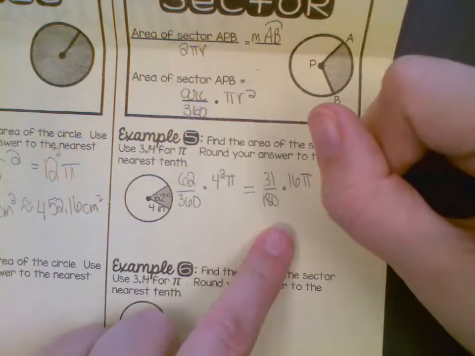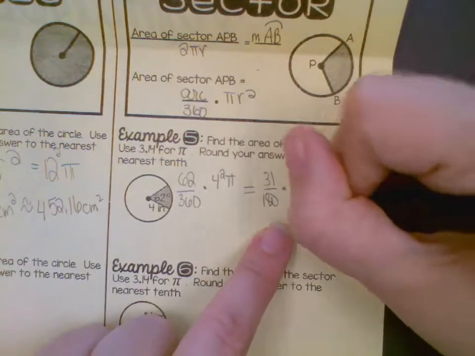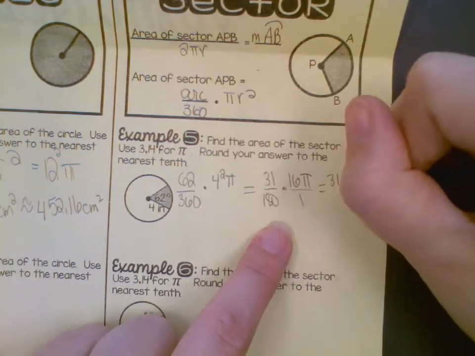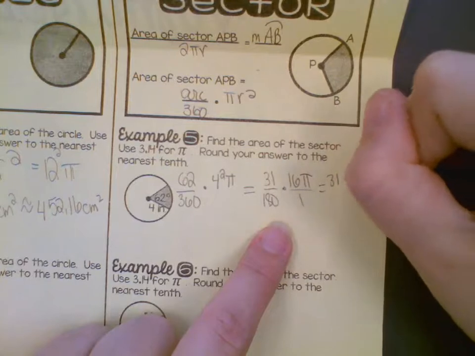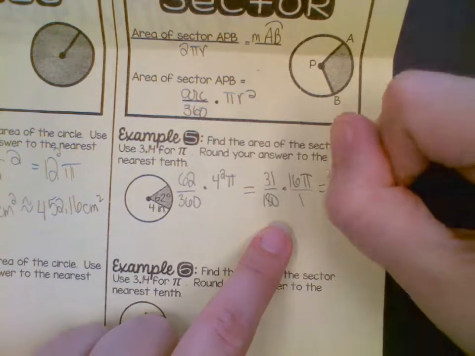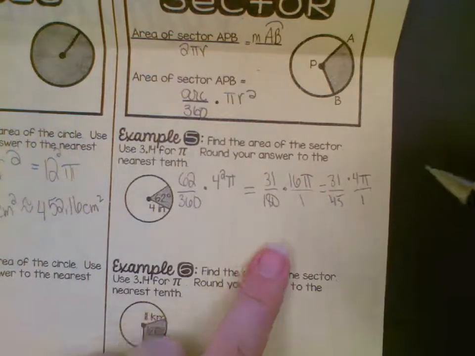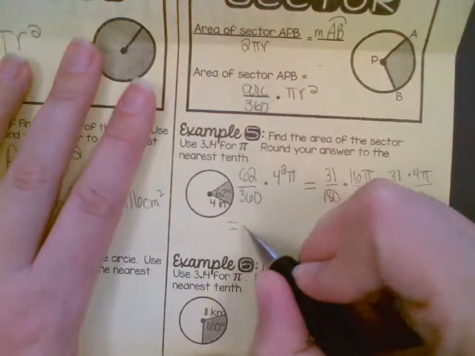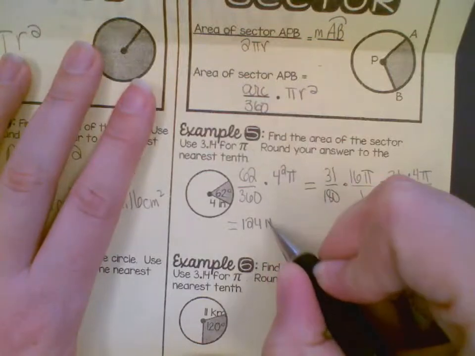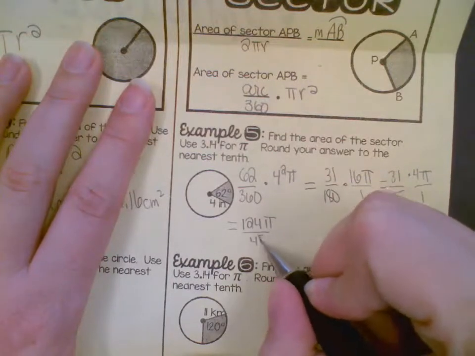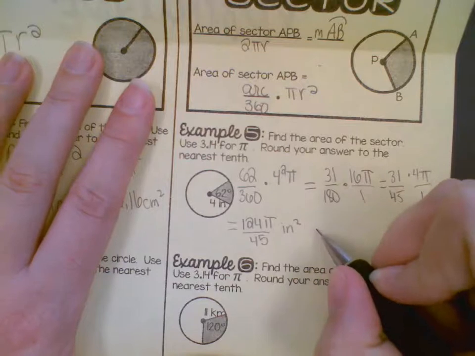They can both be divided by 4. So I would have 31 times 4 pi over 45. So now I can multiply straight across, and then I would end up with 124 pi over 45 inches squared.